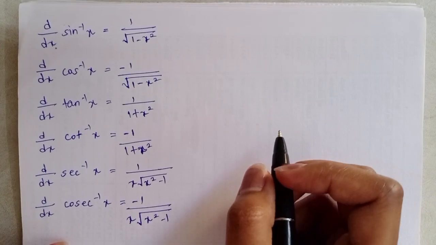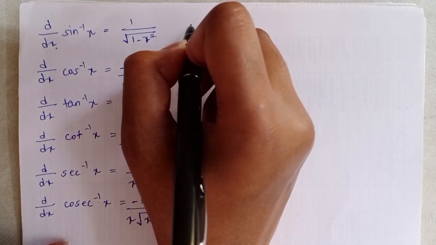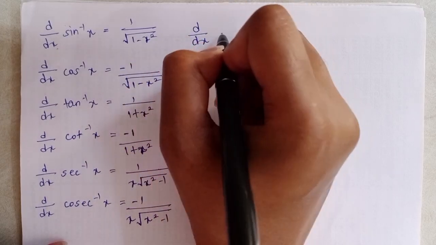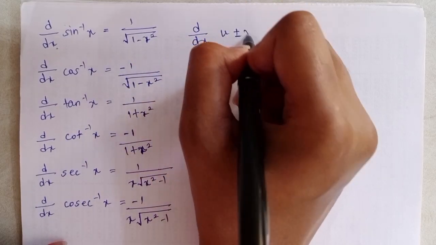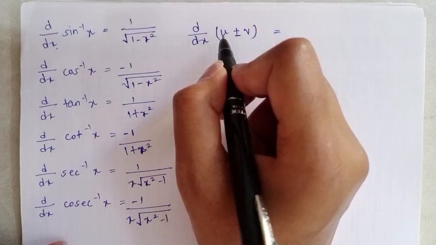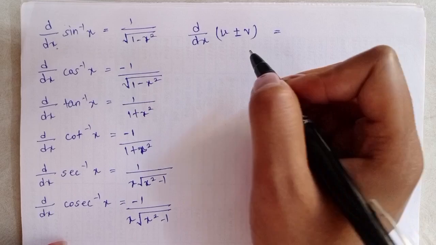Now let's understand how we can perform derivation if there is an addition or subtraction operation. So derivative of u plus minus v, it means that we are adding or subtracting u and v.